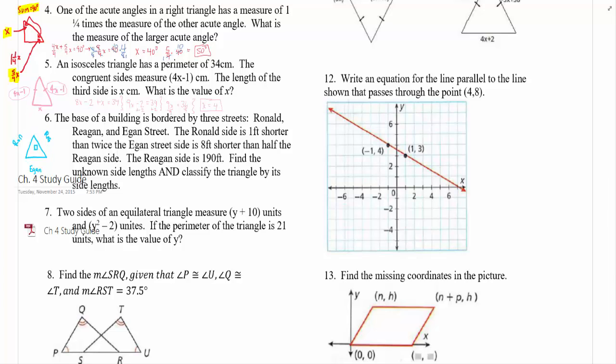Now, from here, we have some information they're giving us about the sides and the relationship between them. The Ronald side is 1 foot shorter than twice the Egan side. So the Ronald side, follow me, I'm circling Ron right here. Okay, that is 1 foot shorter than twice Egan. So we're going to go twice Egan minus 1. So that's twice Egan minus 1.